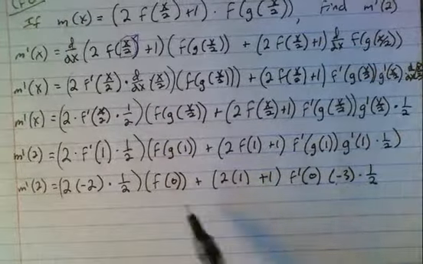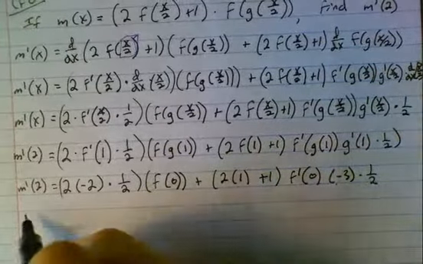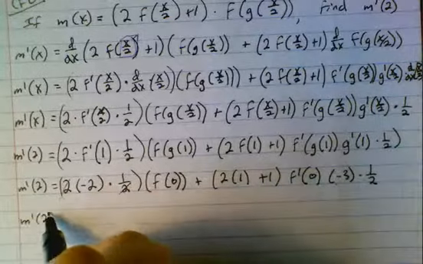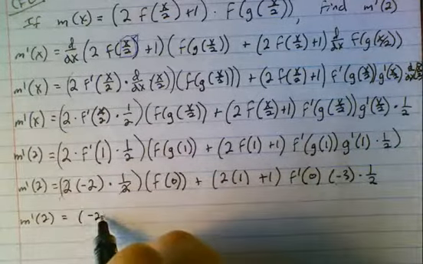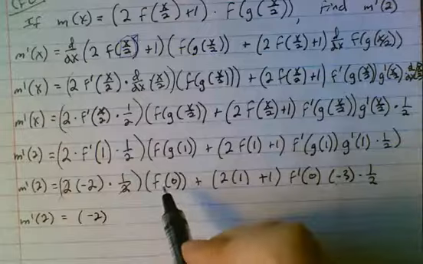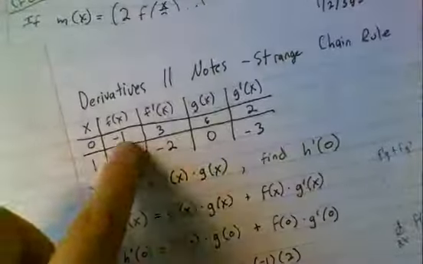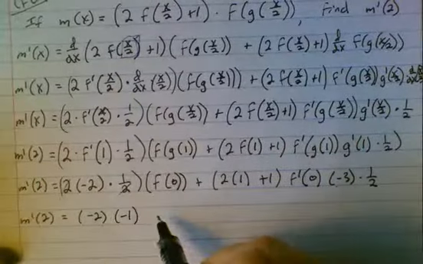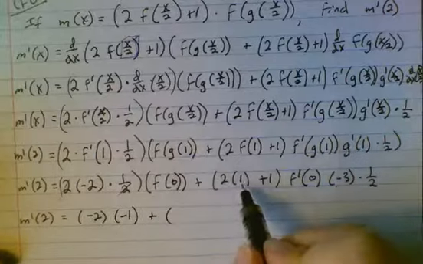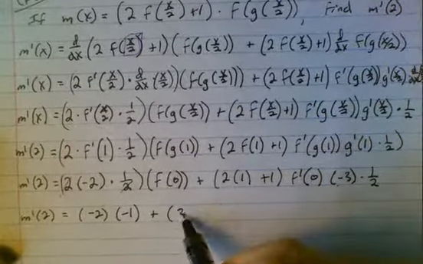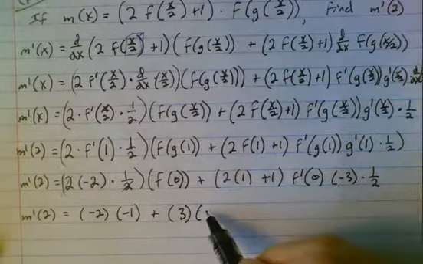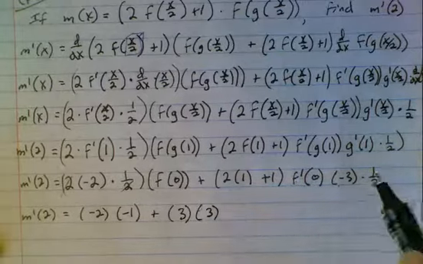Almost there, we just have to substitute for these f's. I can also see that those cancel out while I'm at it. So we've got -2. F of 0 was -1, plus 2 times 1 is 2, plus 1 is 3. F prime of 0, if I look at the table, was also 3.